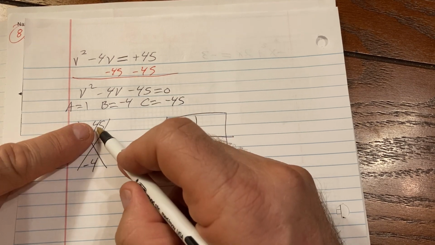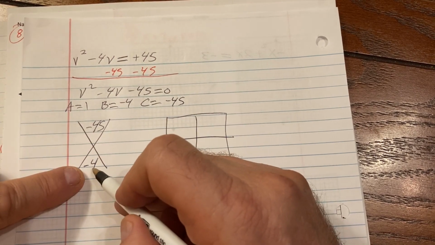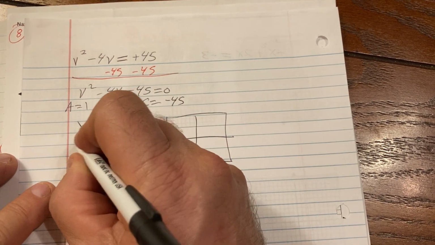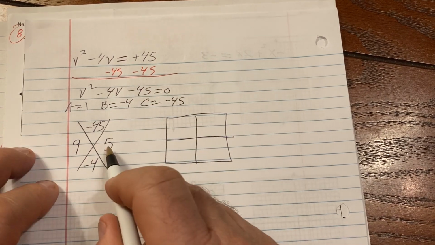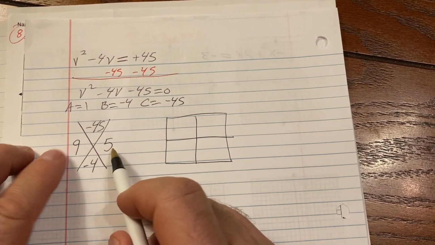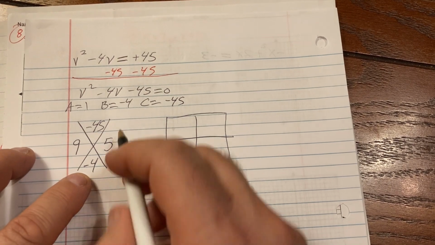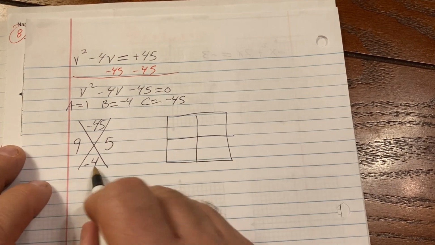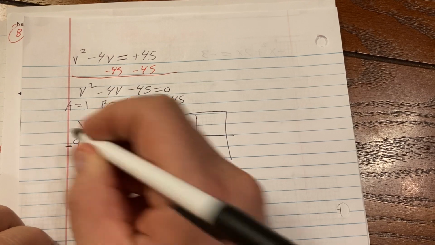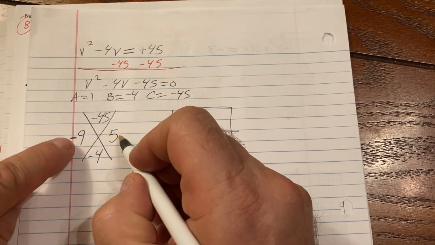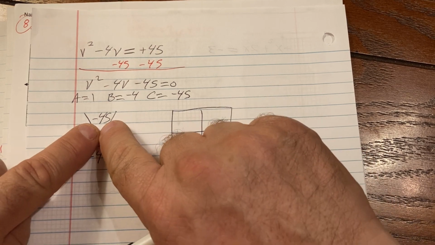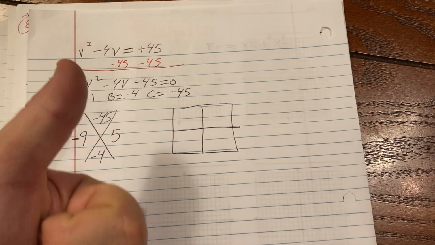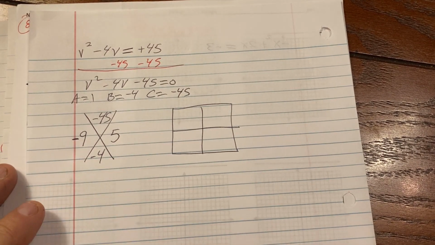1 times 45 gives me 45, but it doesn't add up to 4. 5 and 9. 9 times 5 is 45. We want -45, and when you add these, you get -4. So if we make this a -5, would that work? No, because 9 and a -5 would give us a +4. So let's put the negative over here. Now, is -9 times a +5 equal to -45? Yes. Is -9 plus 5 equal to -4? Yes. So that's good right there.